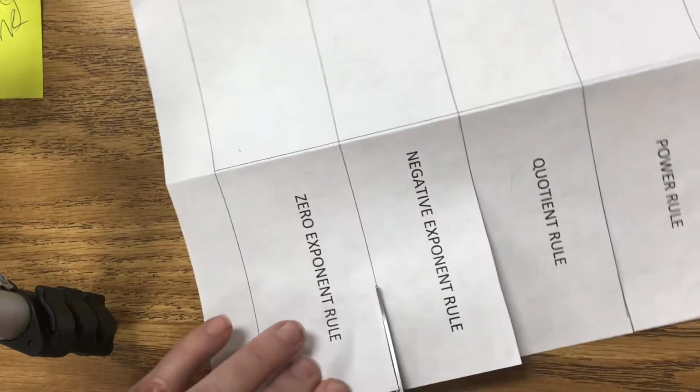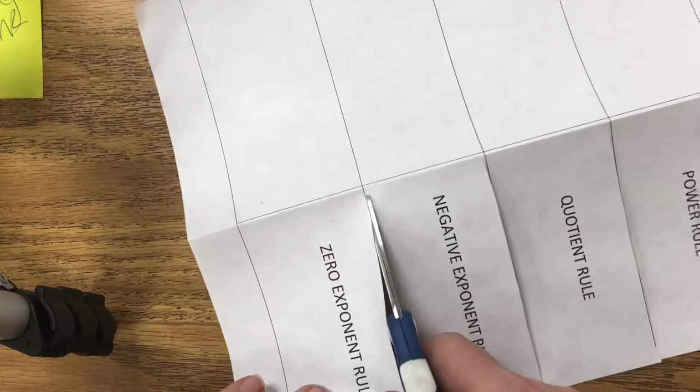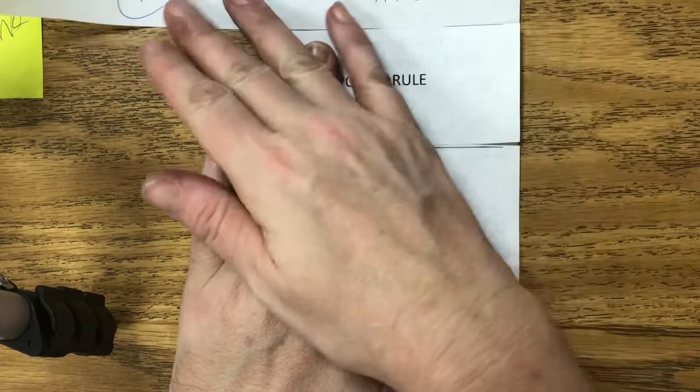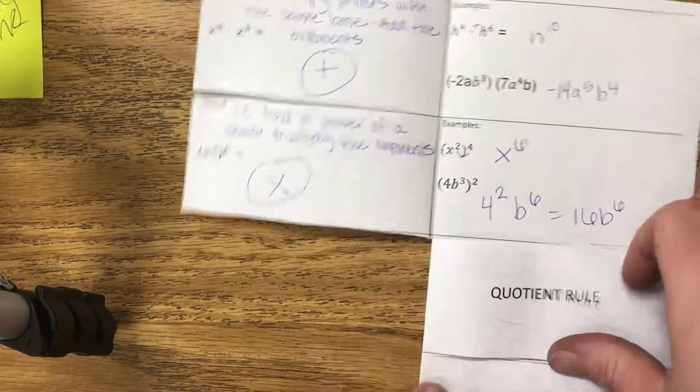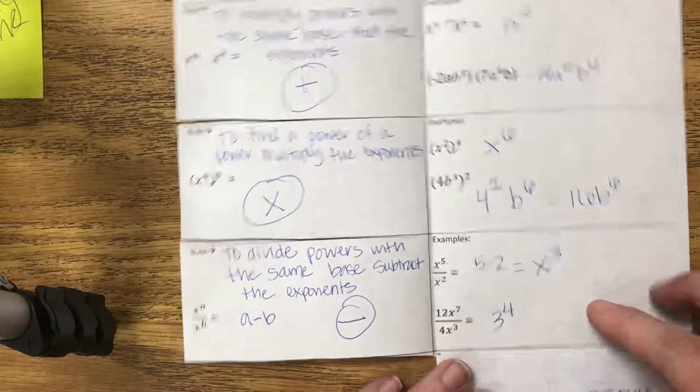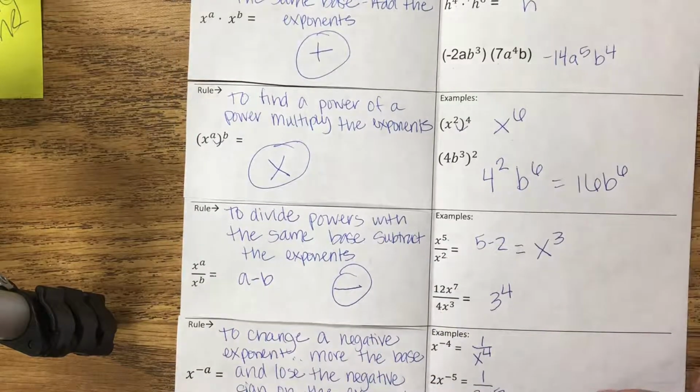So we have each of these. So then when you fold it again, then you can open it up, product rule, and you have the rule and the example. Then power rule, and you have the rule and the example. And quotient rule, you have the rule and the example, and negative quotient.